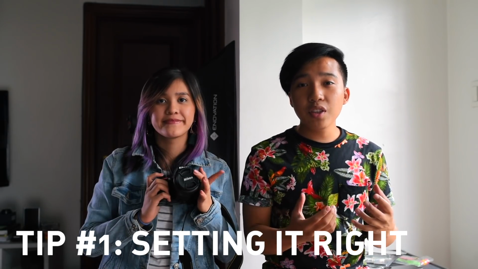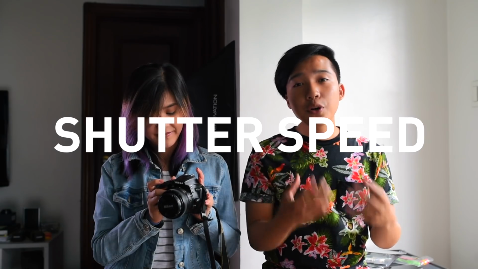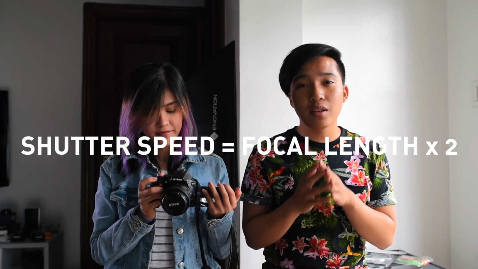So let's start with the basics. The first tip is your settings. So the first thing you want to adjust is your shutter speed. Depending on your focal length, you want your shutter speed to be twice the number of your focal length.